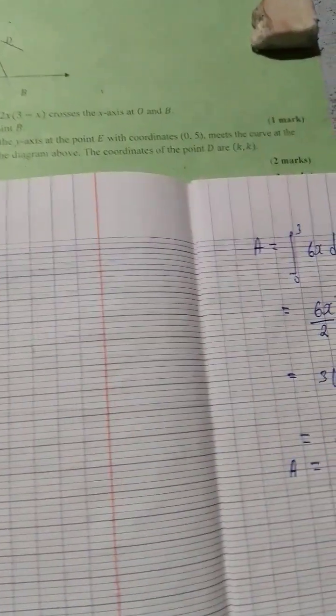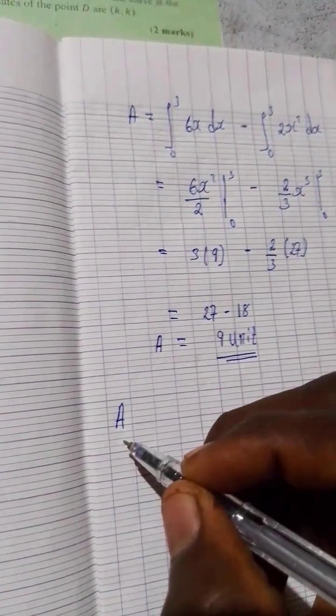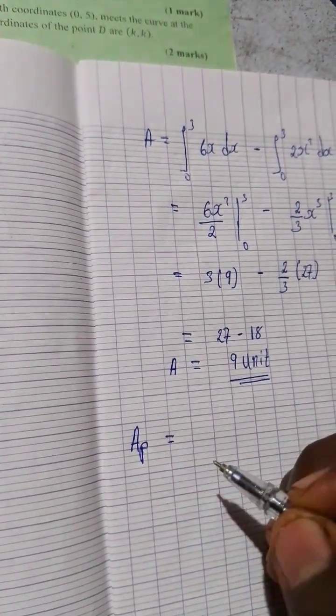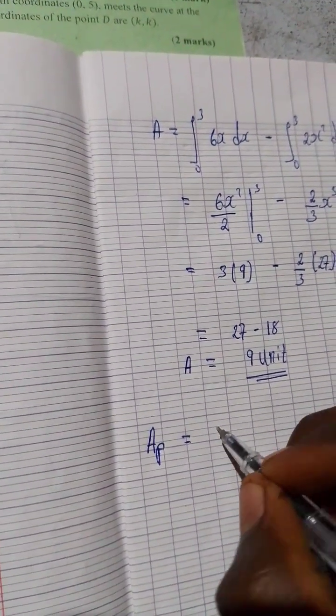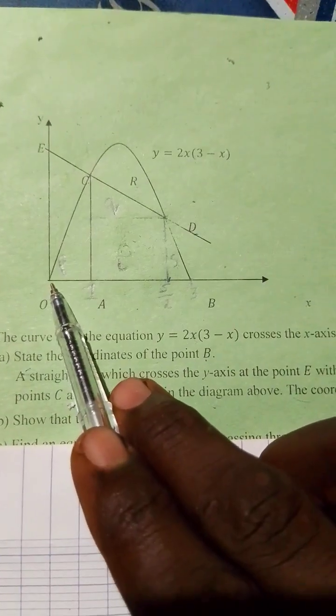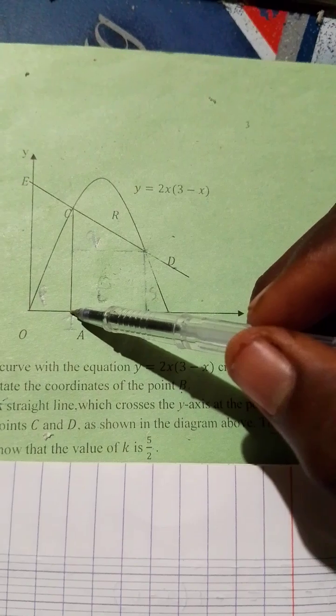Now the area. Let me just see the area of portion P. That's the area of P. Since it is a triangle, it will be half base. The base here was 1. That's half times 1. And the height is the distance from here to here.